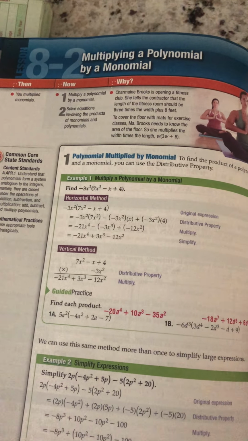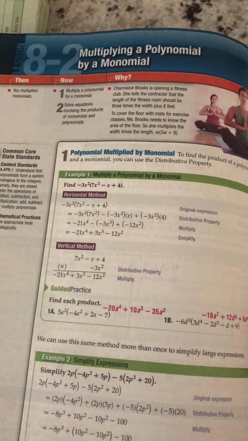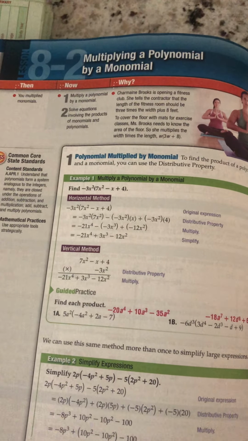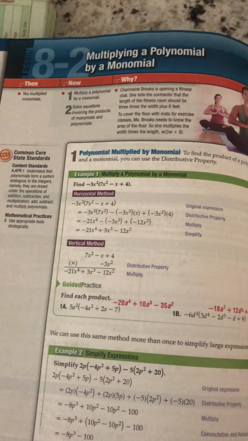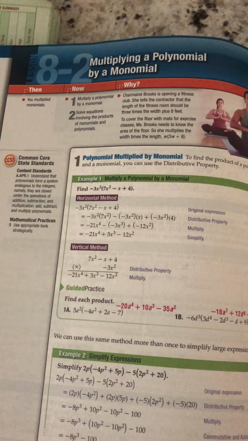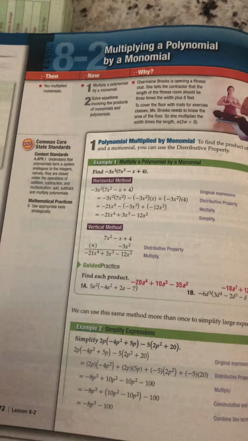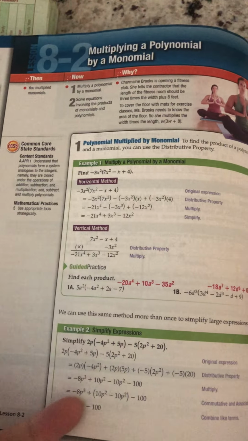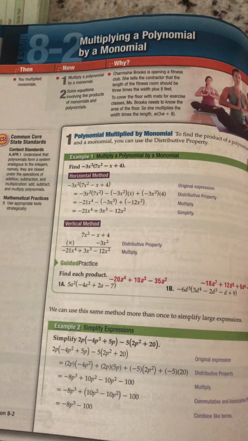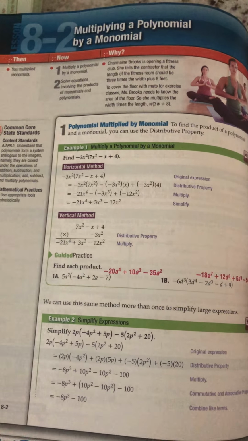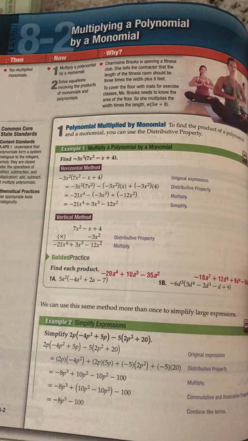Hi again. This video is for 8-2, multiplying a polynomial by a monomial. If you have not started this assignment yet, I recommend you look over these examples and then watch this video, and then go ahead and try to do the homework that goes with it.